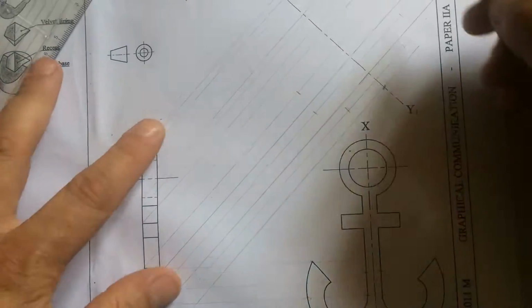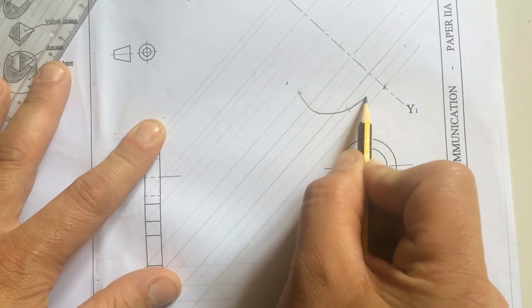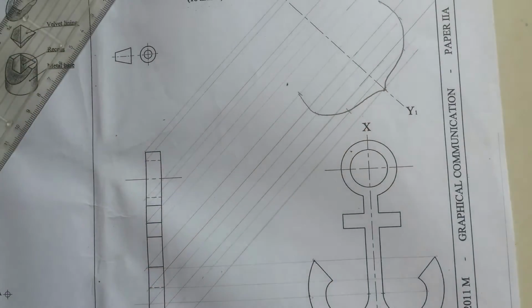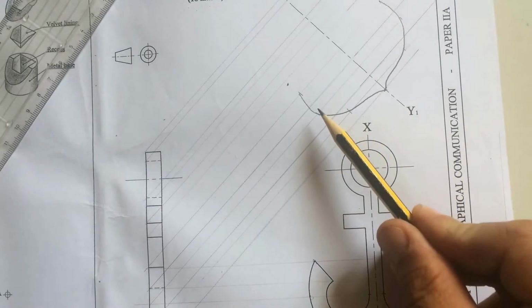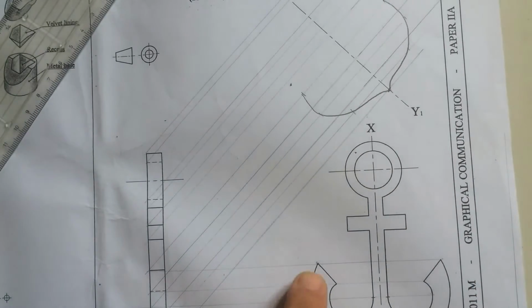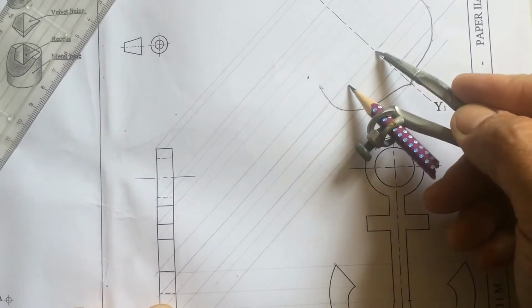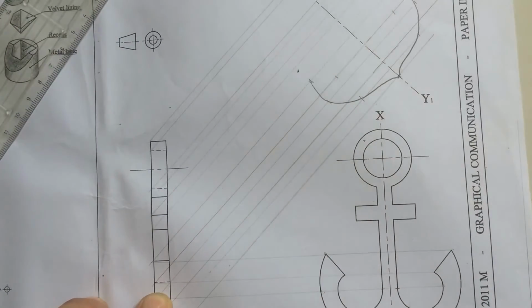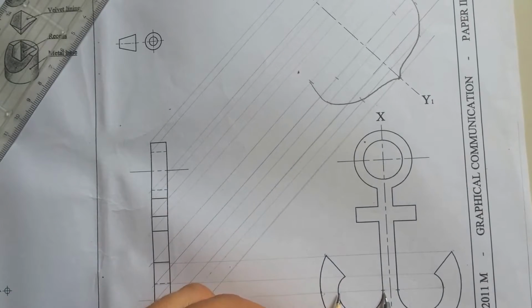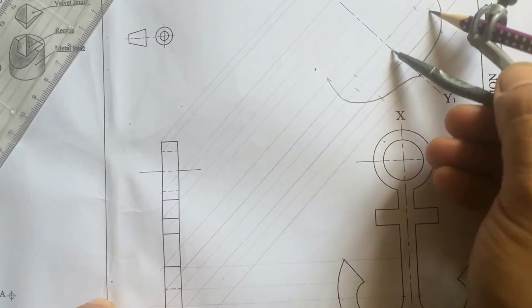So if I take a freehand curve now, I'll get that curve and that curve. Obviously the more points you take on the curve, the more accurate you'll be to get that curve. So each point, now I've got this point here. I'm taking point by point around the shape of the anchor, and each point I'm measuring how far away it is from the XY line. So from this point, to get this point, I'm going to use the same projection line I used for the outer curve. That distance from the XY line, there and there.